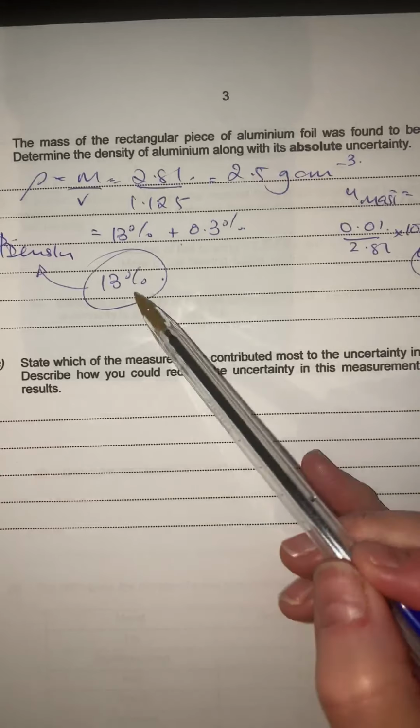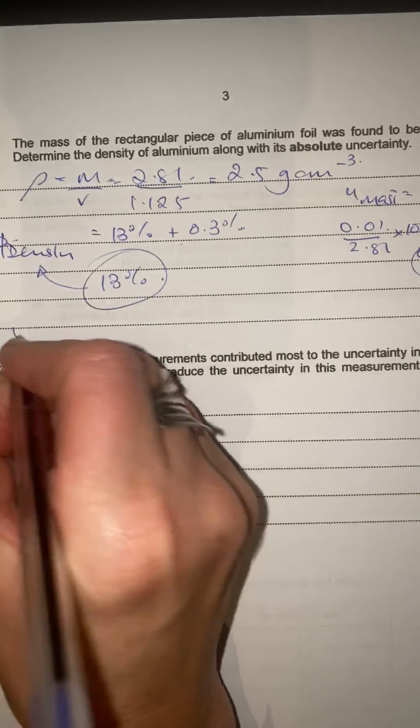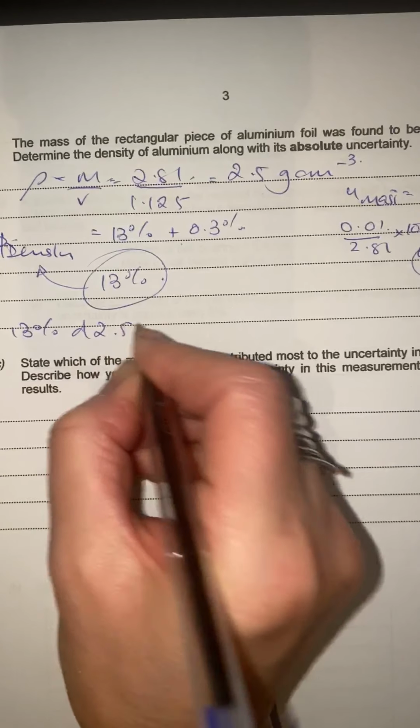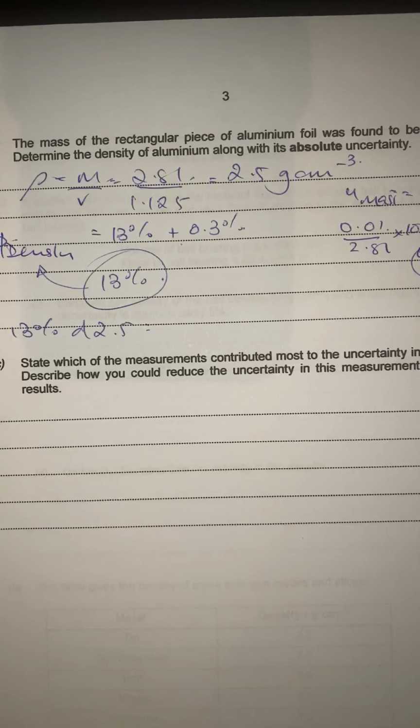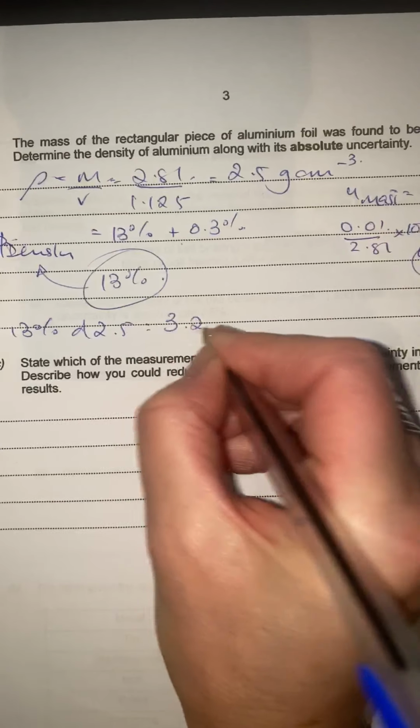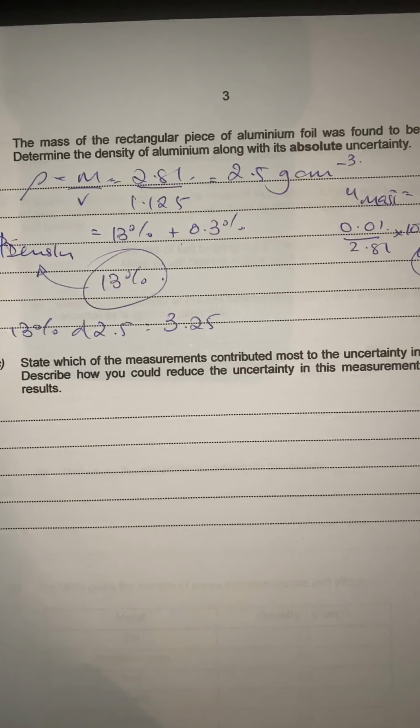And now we need to find the absolute. So what's 13% of 2.5, right? 13% of 2.5 is, hang on a second, 13 divided by 100 of 2.5 equals 3.25. 3.25 grams per centimetre cubed. So let me just double check the mark scheme.